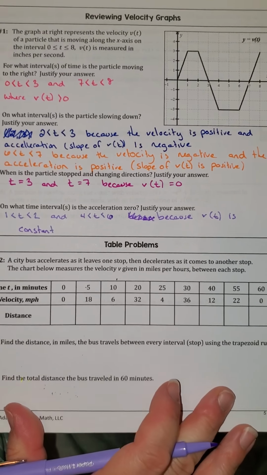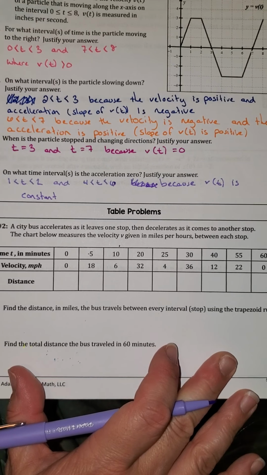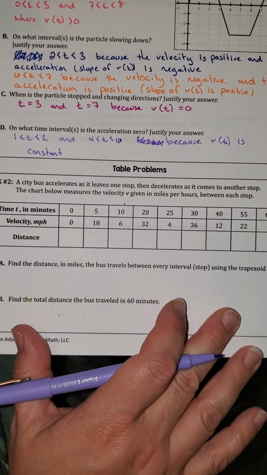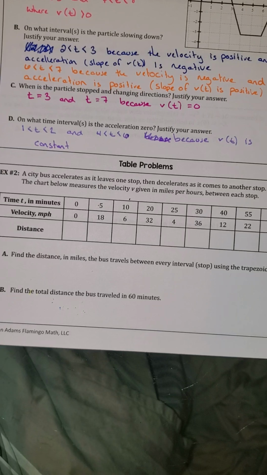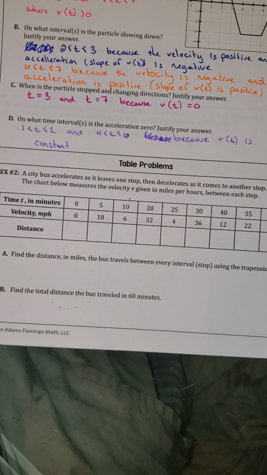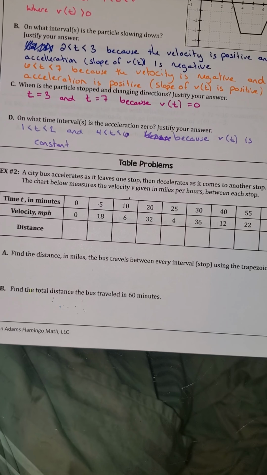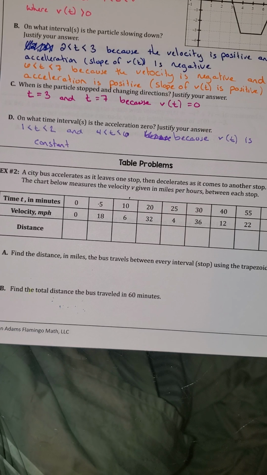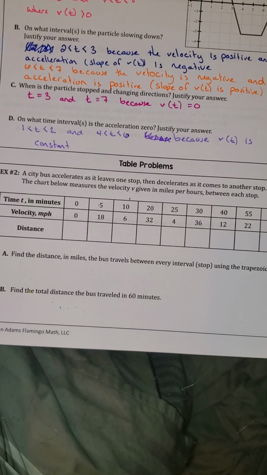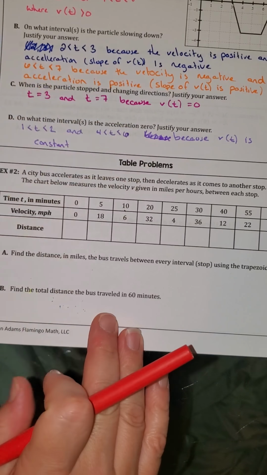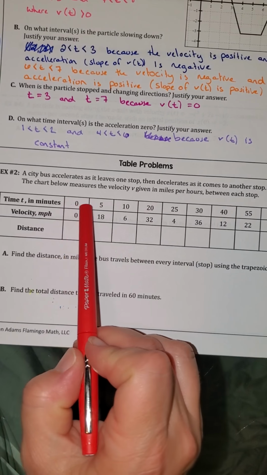Okay, so hopefully that's all review for you. You're like, oh yeah, I remember doing that. Hopefully it brings back fond memories. Okay, this chart's a little tricky. So the city bus accelerates as it leaves one stop, then decelerates as it comes to another stop. The chart below measures the velocity v given in miles per hour between each stop. So these are the time in minutes. We're going on 5-minute intervals here.